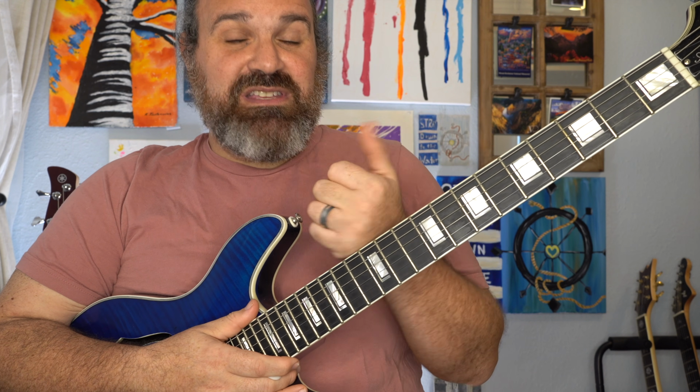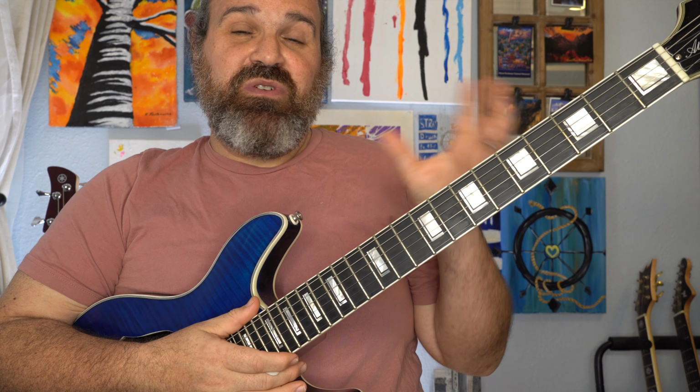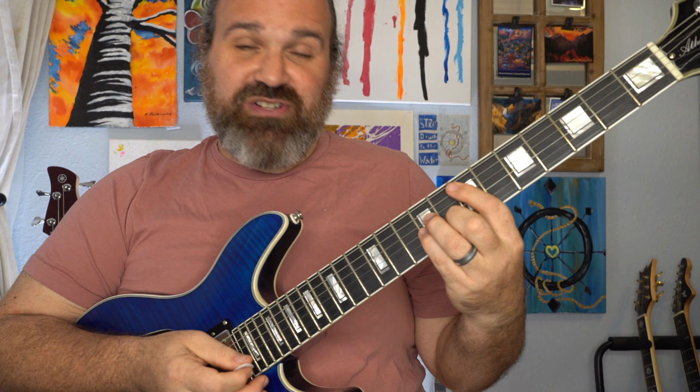Here is the progression that I chose. All right, check this out. I wrote an E Phrygian chord progression. It's in the key of C. It starts on the E minor, and I'm using the chords also in that key of C. And the chord progression goes like this.